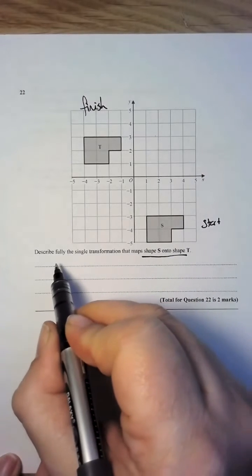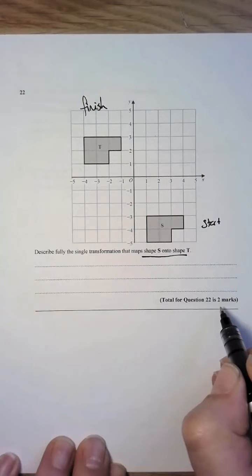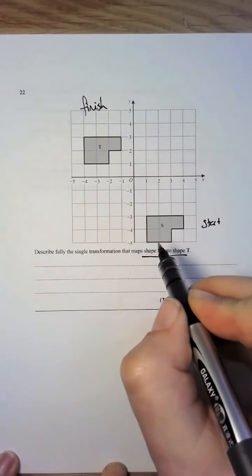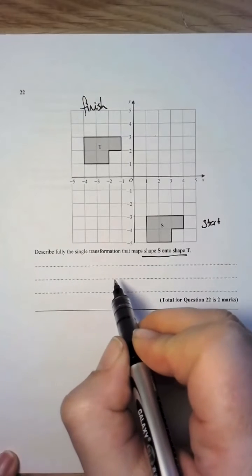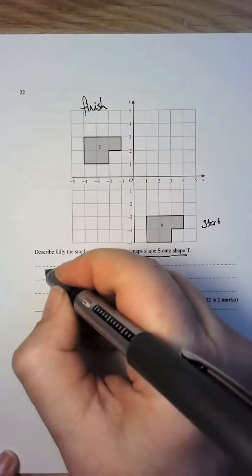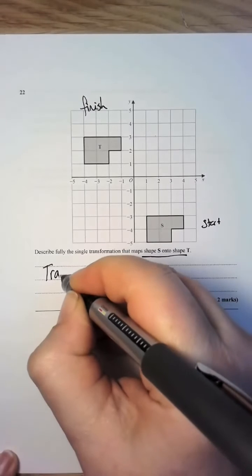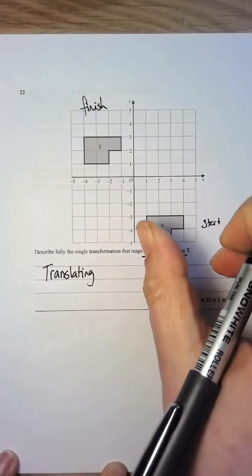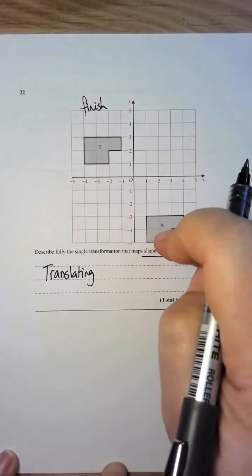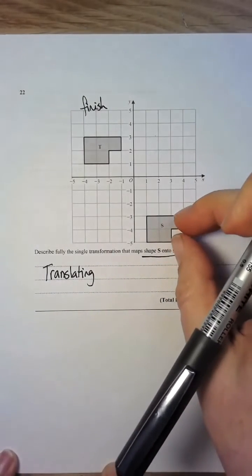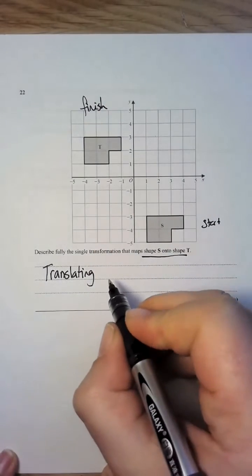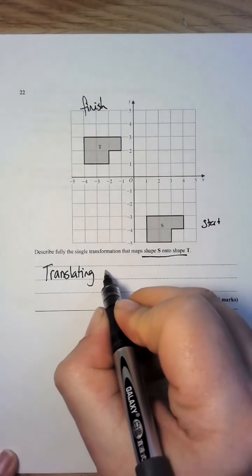We need to describe it fully. It's 2 marks, and with this transformation, we need to make sure we've got all the information. What are we doing? We are translating. Write it. We're not turning it. This is not a reflection. This is just taking this shape and moving it. With a translation, we need a vector.